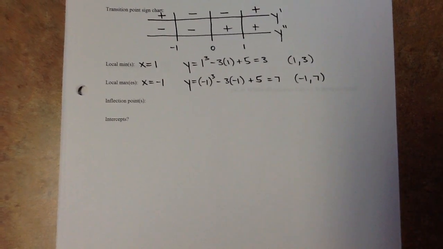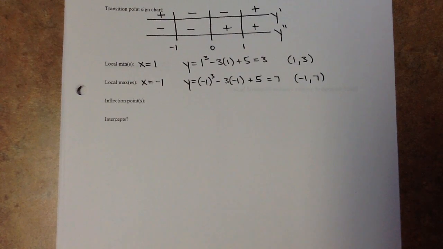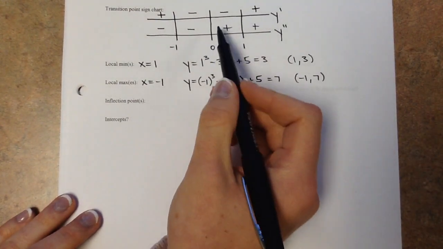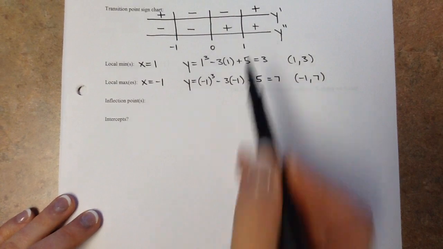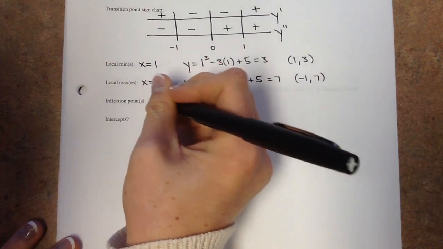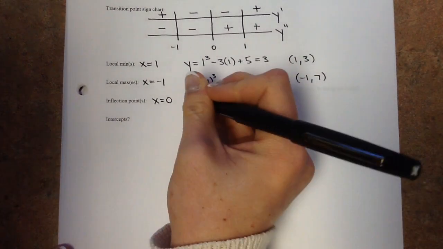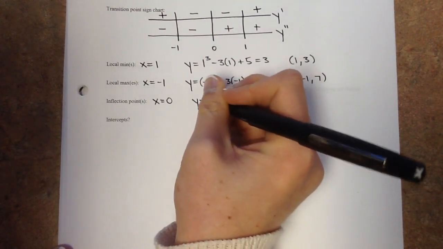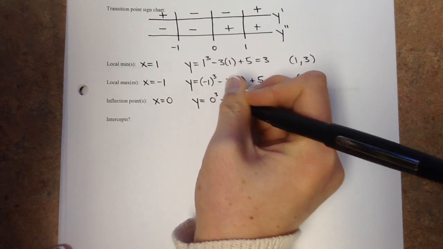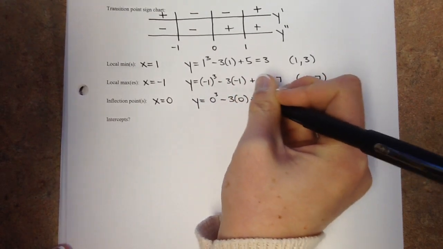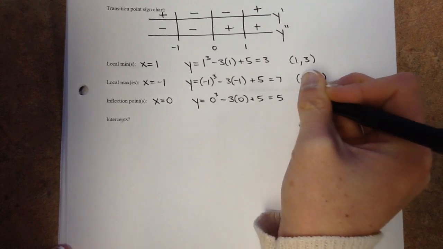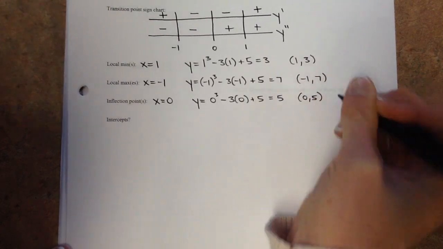Next, inflection points. An inflection point is a change in concavity, and so that is when the second derivative changes sign. That happens right here at 0. I go from a negative second derivative to a positive second derivative. So x equals 0 is my only inflection point, and again, I need to know what the actual coordinate point is. And so I plug that into my function. I plug in 0 cubed minus 3 times 0 plus 5, which of course comes out to be 5. So this is one coordinate point that I have.